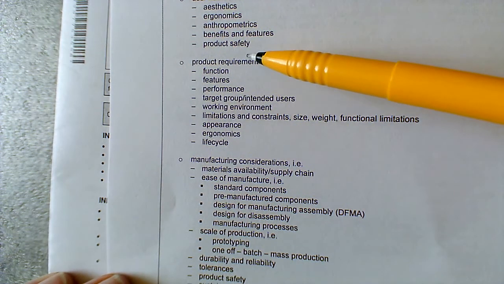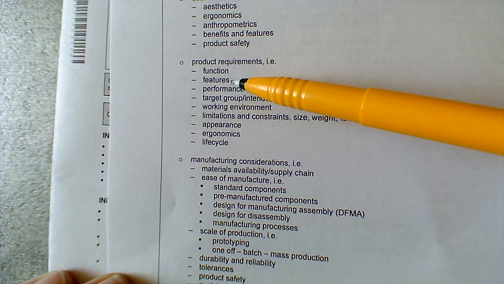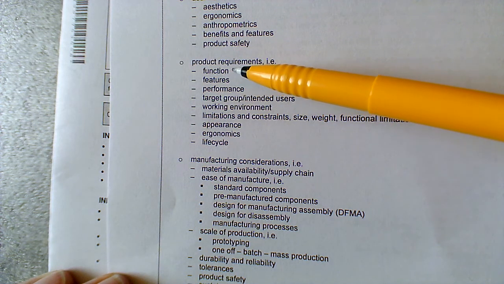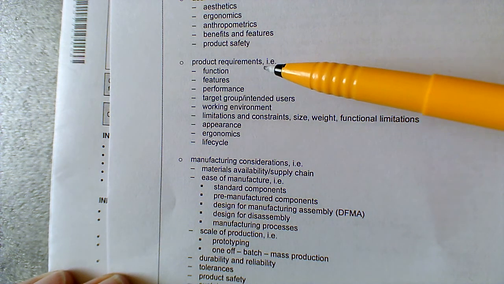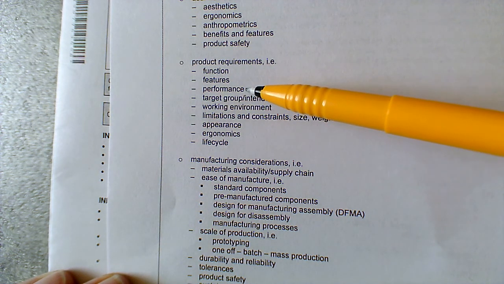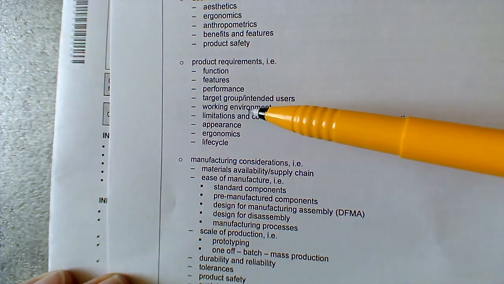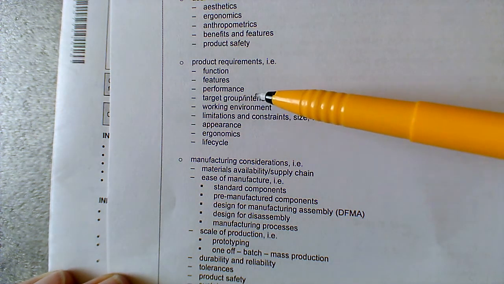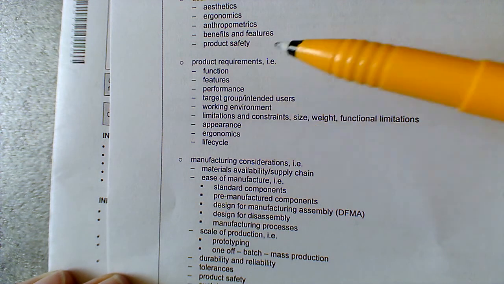We're going to be talking about the product requirements. Again, features comes up. Function: how is it supposed to function? What's its job? What does it do? How does it do that safely? Performance: how quickly does it do it? How well does it do it? Does it do it quietly, loudly? There are all sorts of factors to take into consideration.